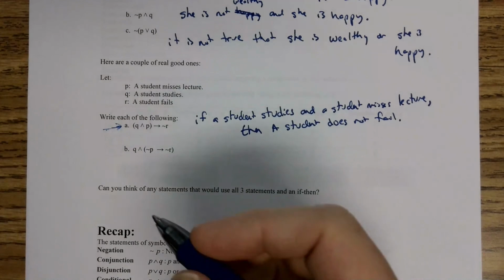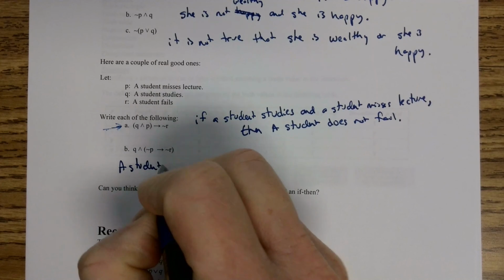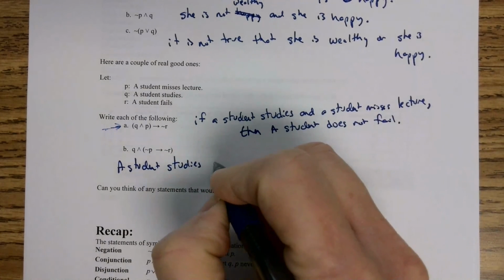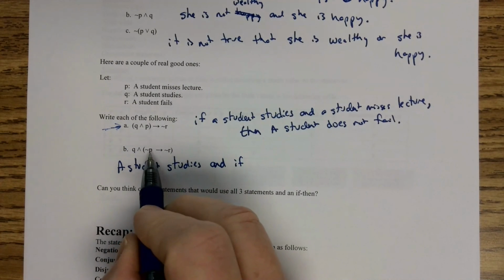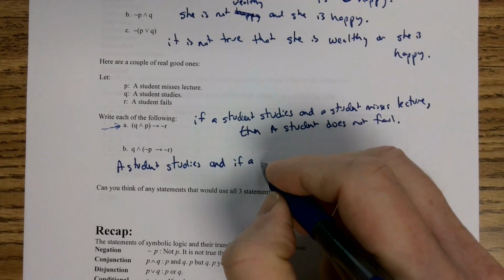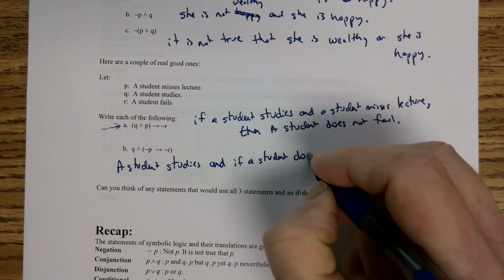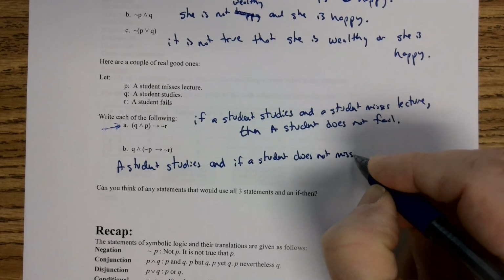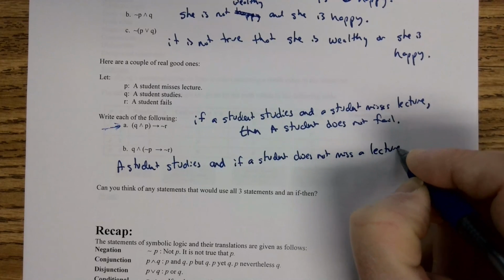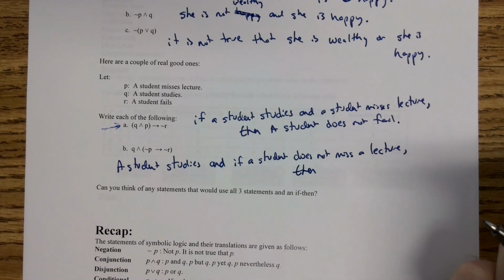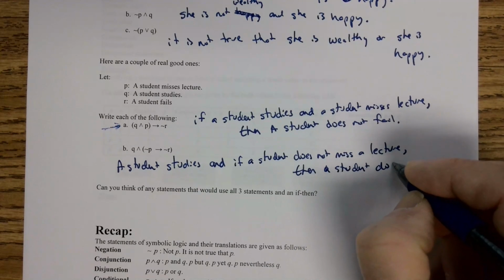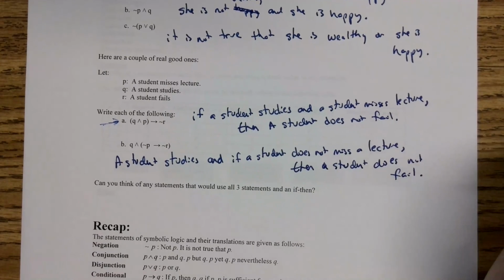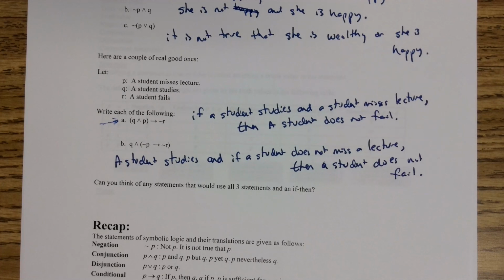So Q says a student studies and if a student does not miss a lecture, comma, then a student does not fail. It's a little weird. It's a little weird.